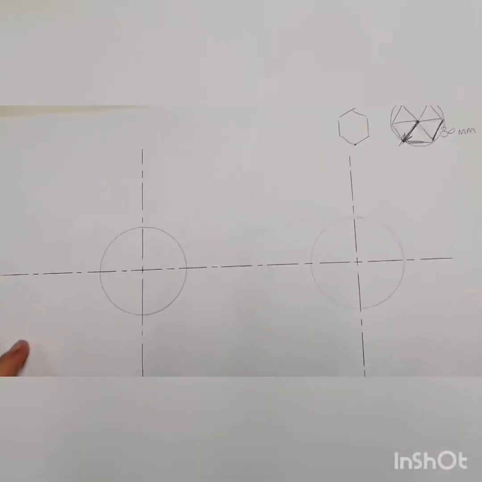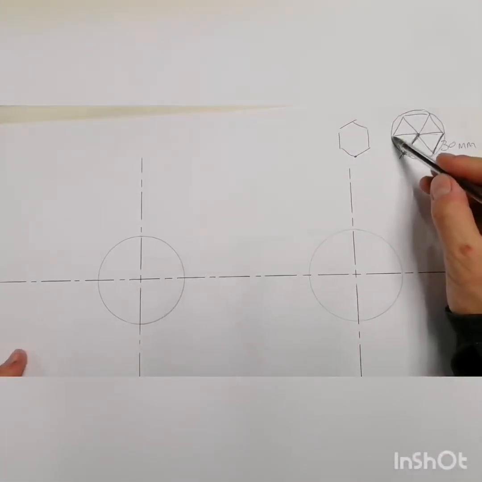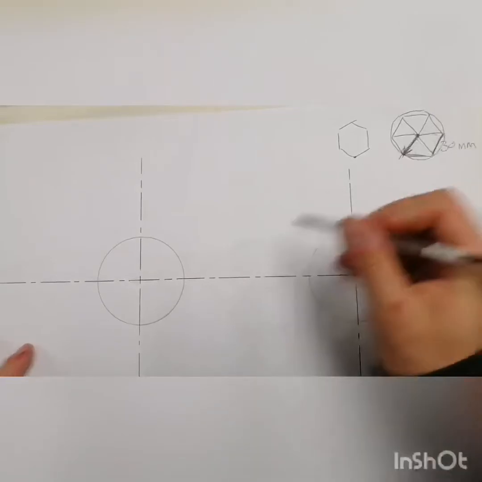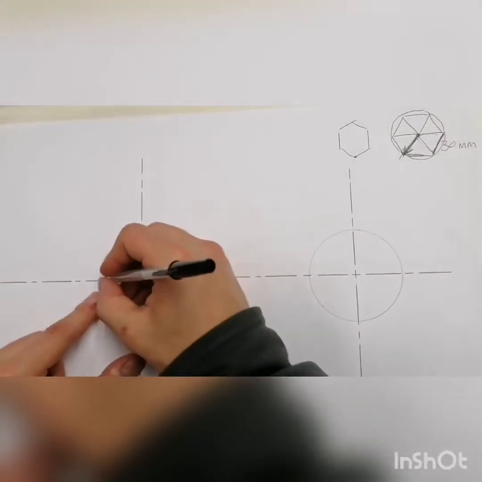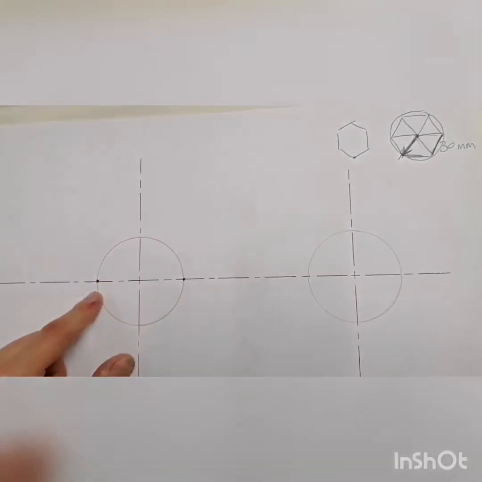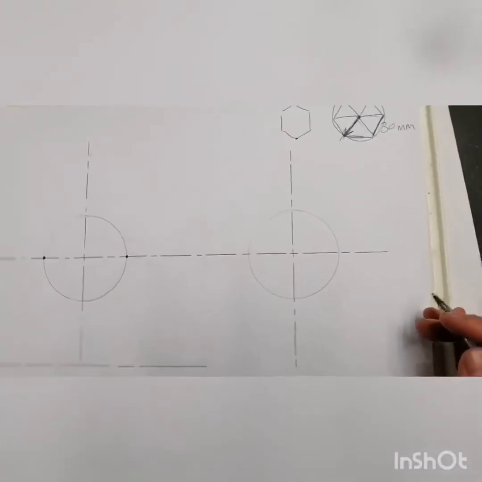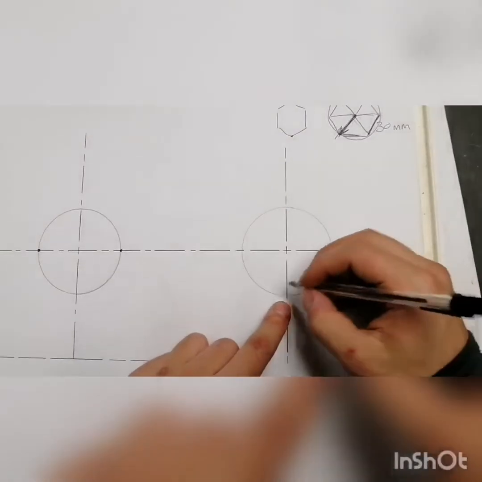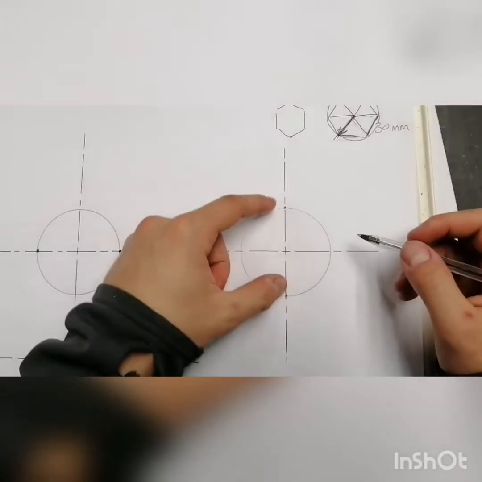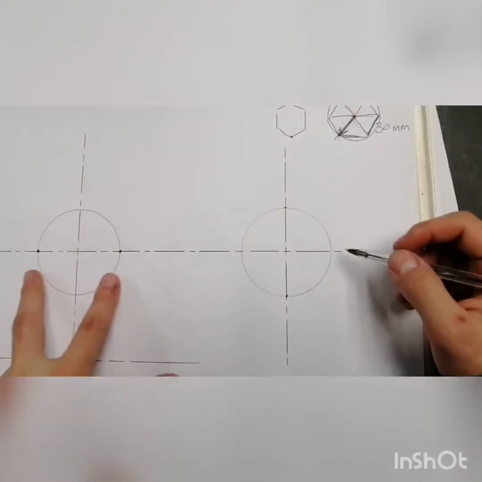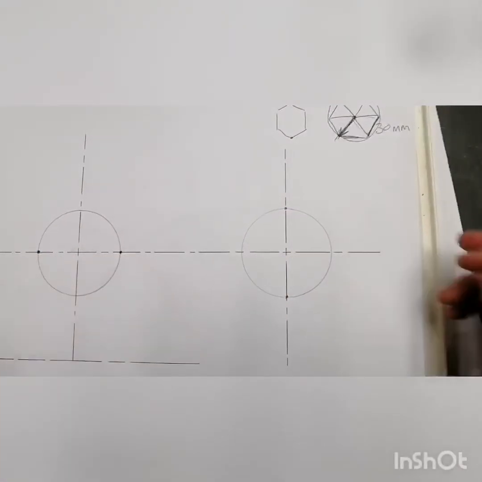So if the flat side is at the bottom, you'll see that the corner touches the circle. So therefore on the left one, these 2 points are already corners. Hierdie 2 punte is hoeke. Op die ander ene beteken dit dat die punte bo en onder is. The dots are up top and at the bottom. So there are 2 of the 6 points. Here are 2 of the 6 points over here.